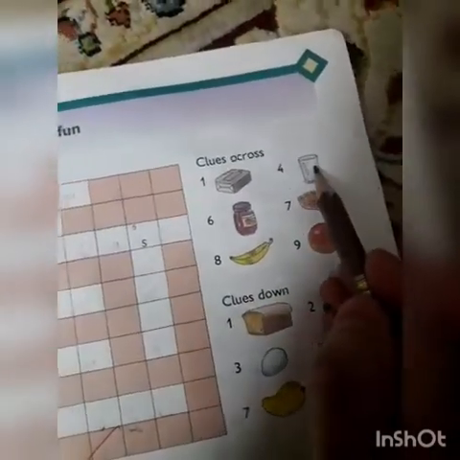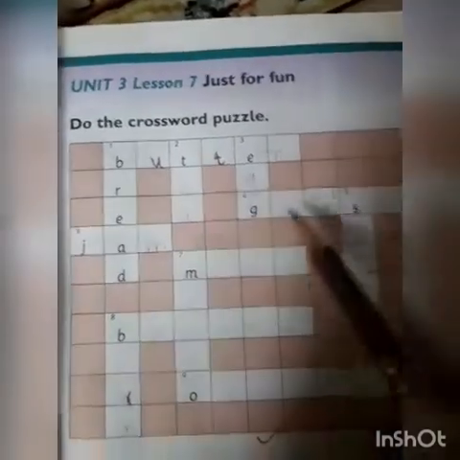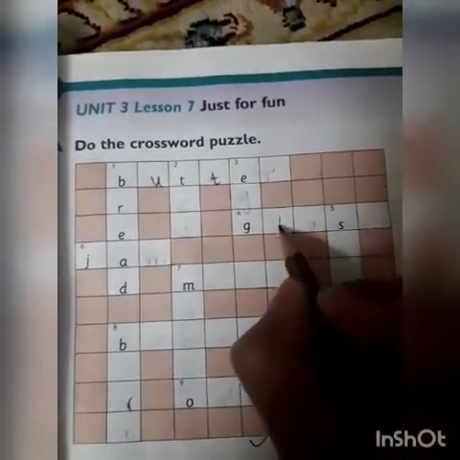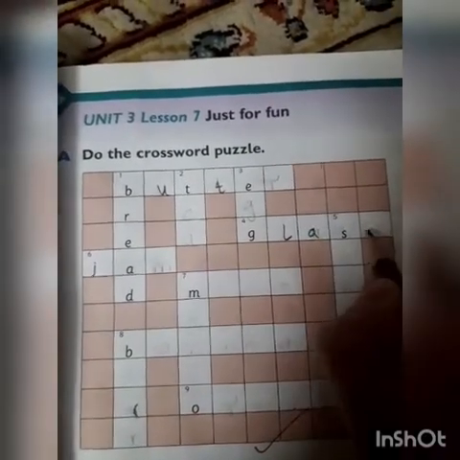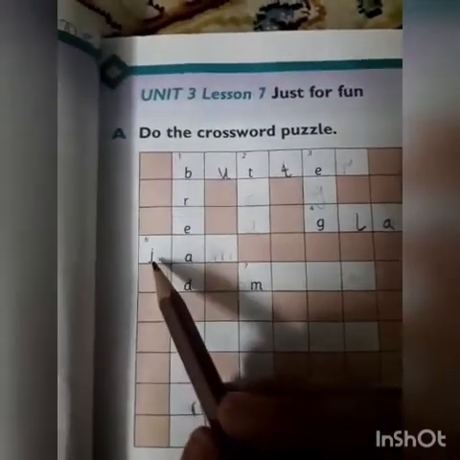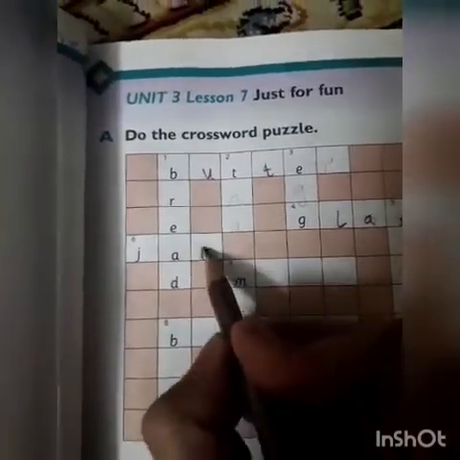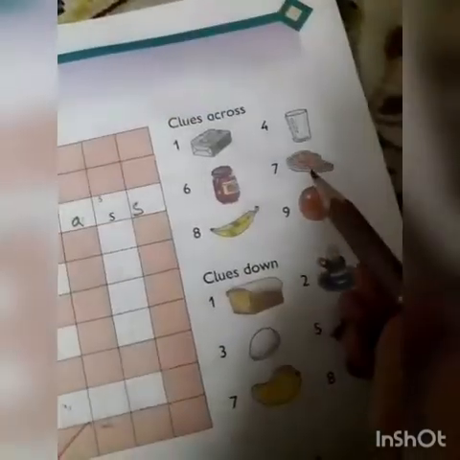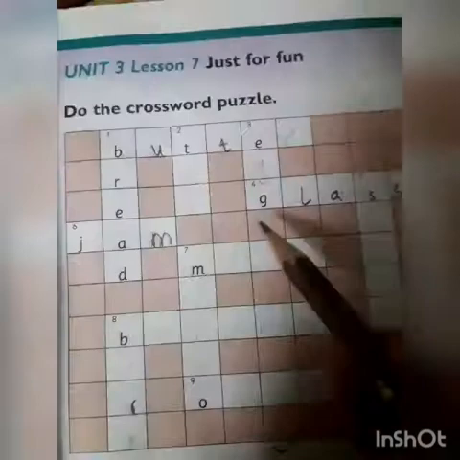BUTTER. Fourth, glass. And where is the fourth number? Here. You write across like this. GLASS. Okay, sixth is jam. Here, jam. JAM. Seven, meat. Where is 7? Here.